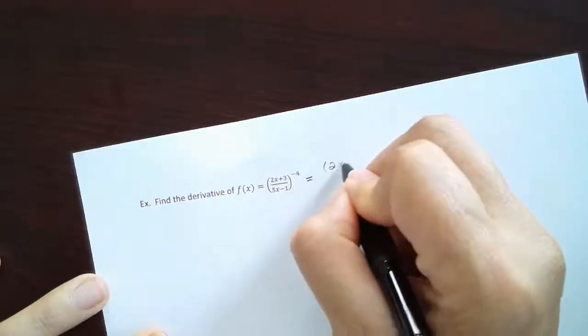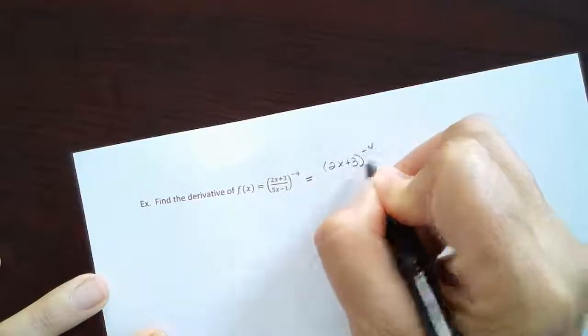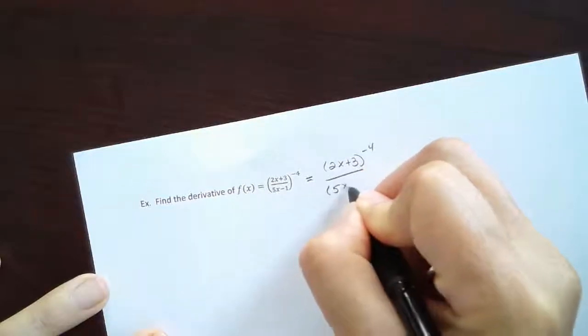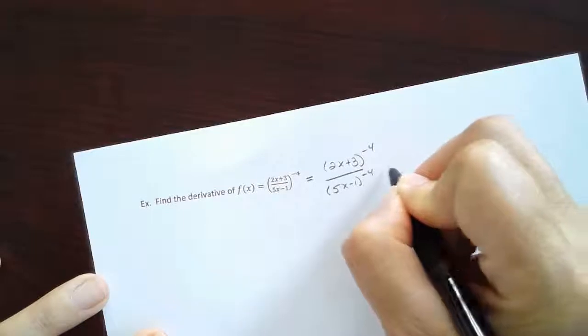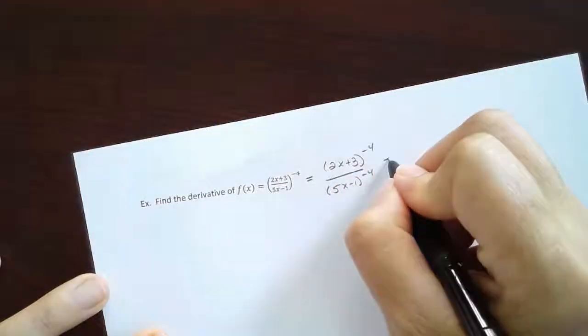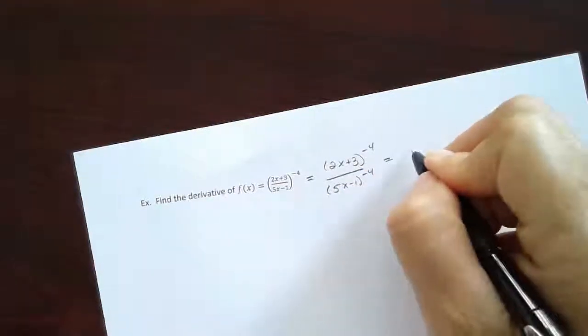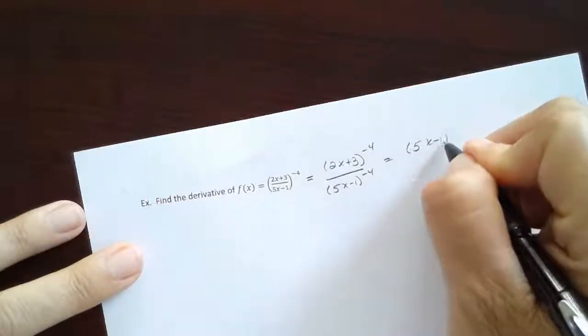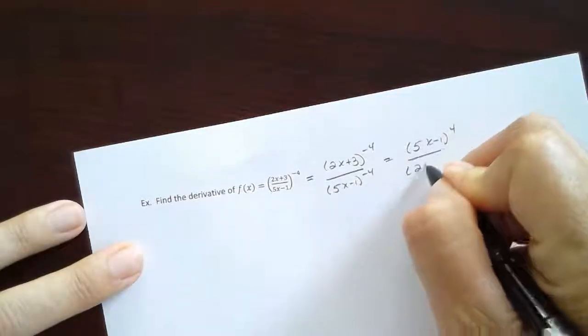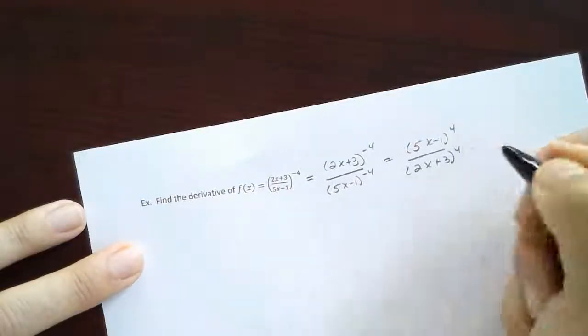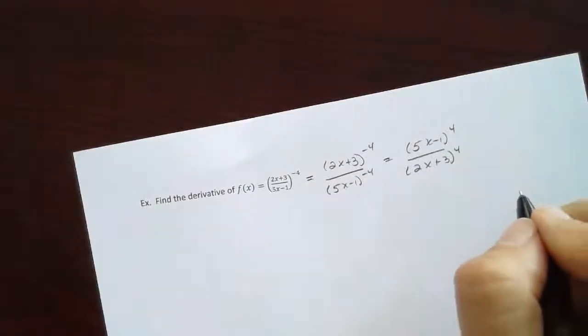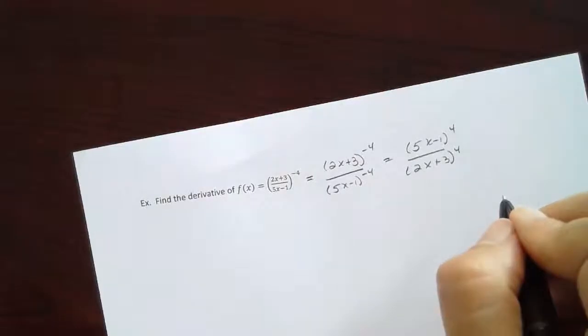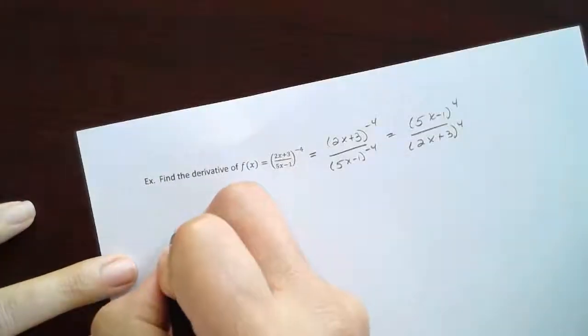2x plus 3 to the negative 4 power over 5x minus 1 to the negative 4 power, using rules of exponents. And also, if we have negative exponents, that means reciprocals, so they're actually going to switch positions. 5x minus 1 to the 4th power over 2x plus 3 to the 4th power, and then we can differentiate, and we'll use a quotient rule and chain rule together.